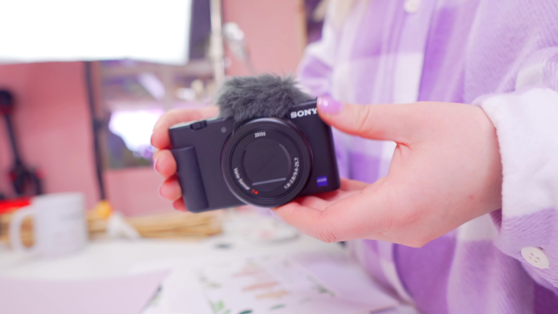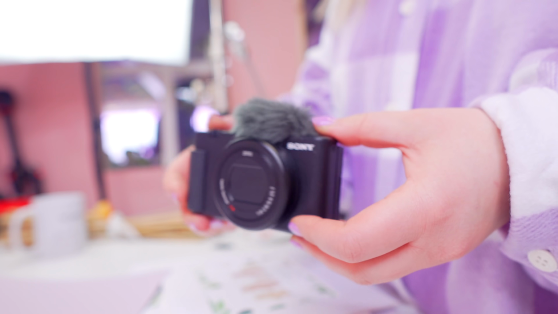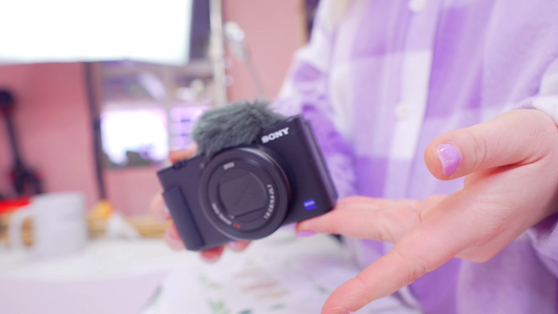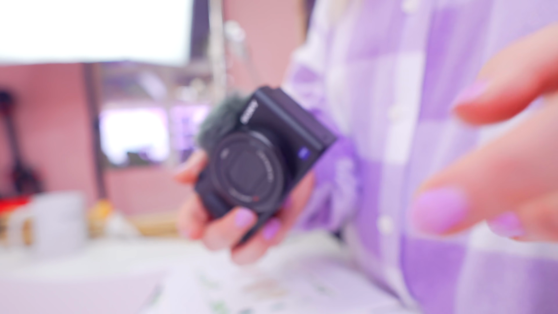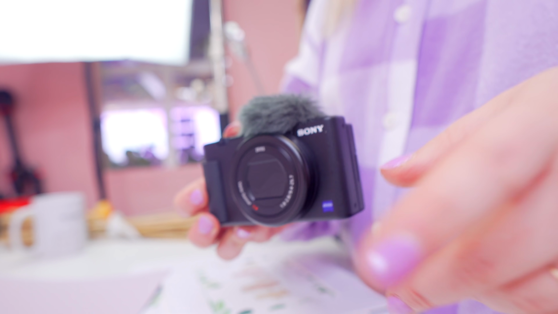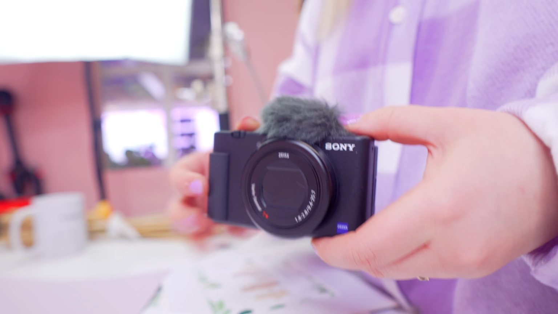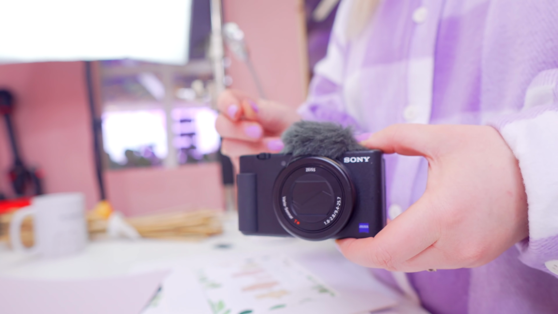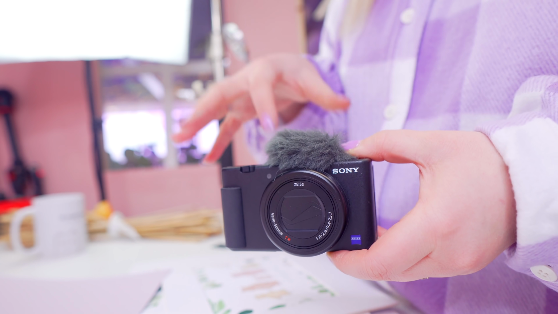I'm actually going to attempt to use my Sony ZV-1. I have used this quite a lot of times for product photography, but I actually use the camera that I'm vlogging off right now to take the photos. And the thing with this camera is I've got it set up to a custom look, so it's very tilted towards the magenta and blue side.